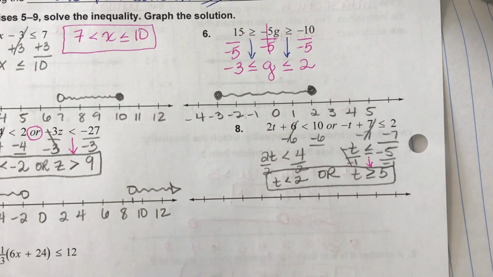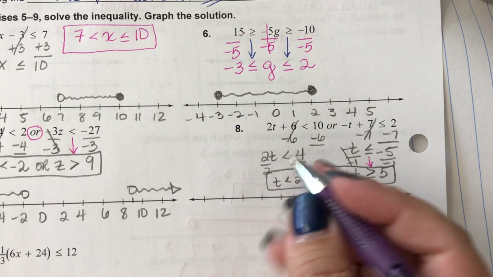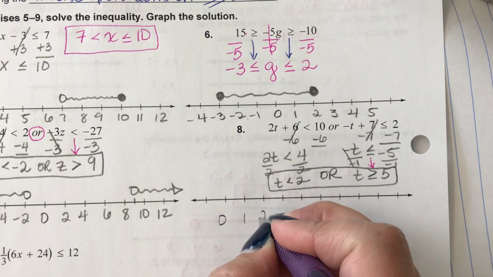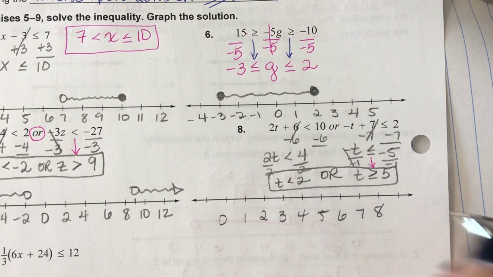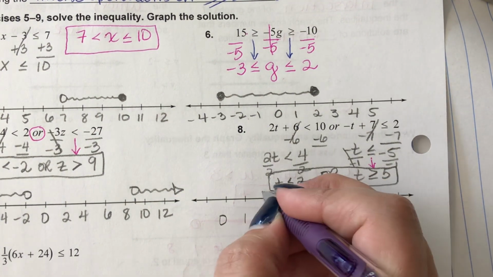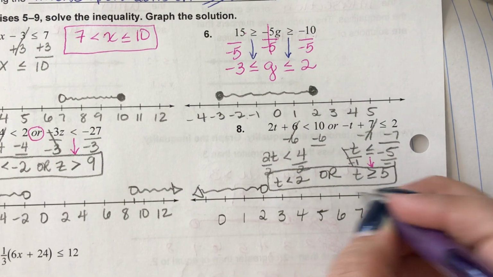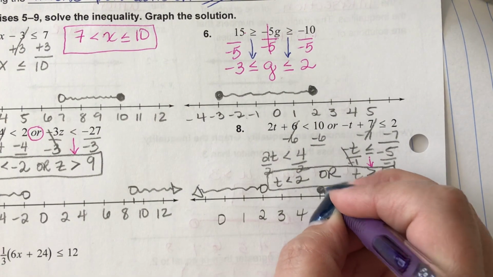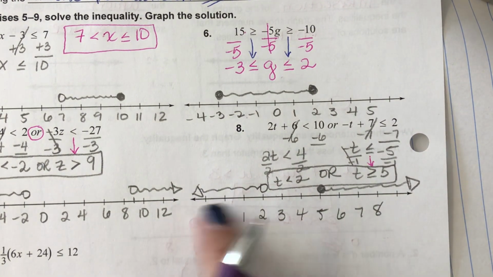And then we graph that, and hopefully at this point y'all are starting to feel comfortable with that piece of it. Let's see, 1, 4, 5, 6, 7, 8. That should give us plenty. So we've got all the t's that are either less than 2 or greater than or equal to 5. And so there's our solution set.